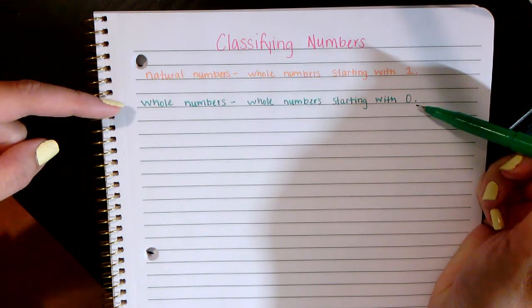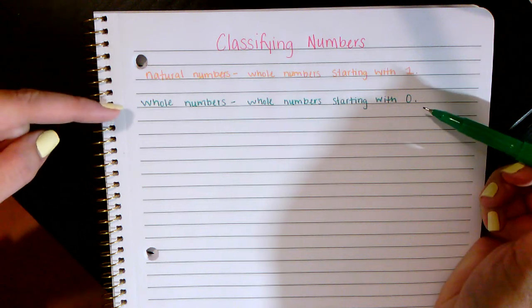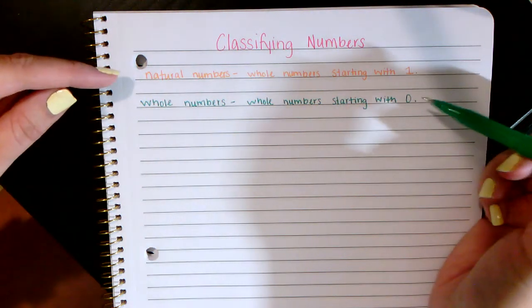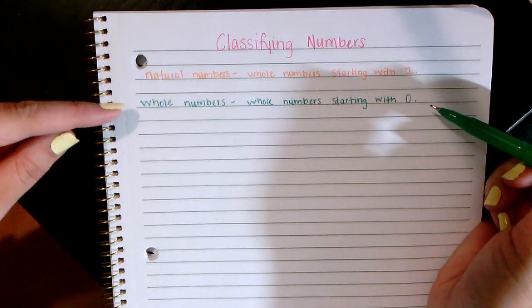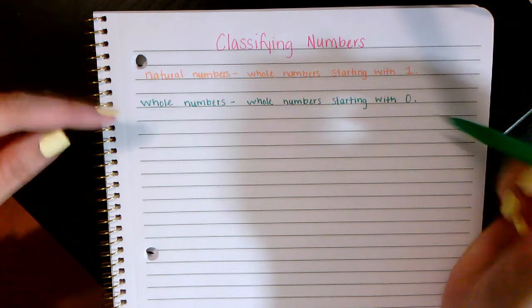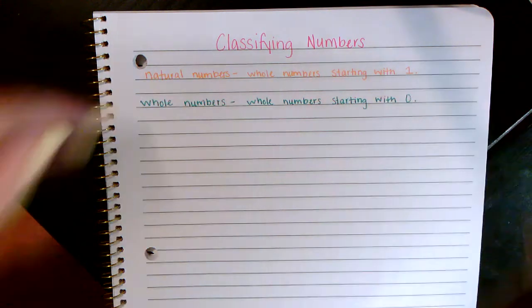So natural numbers do not include 0. Whole numbers do. Whole numbers include natural numbers, but also include 0. Every classification that we write about will include everything before it. So whole numbers include natural numbers, it's just got some extra.